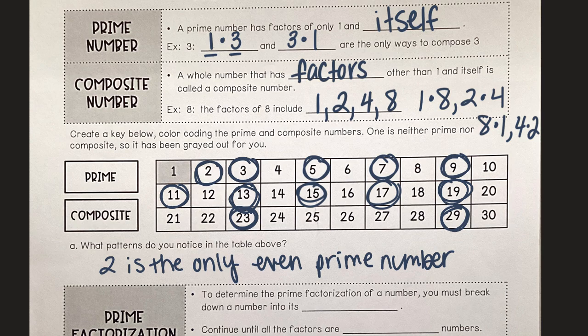Okay, now I also want us to notice that multiples of numbers are not prime numbers. What I mean by multiples of numbers is like 22. That's a multiple of 11.